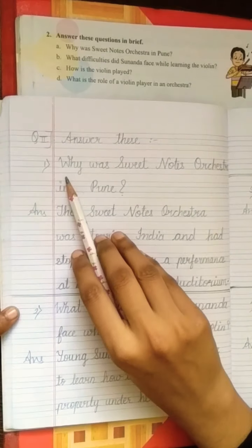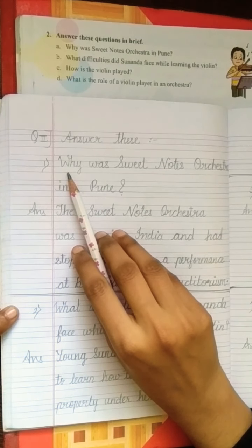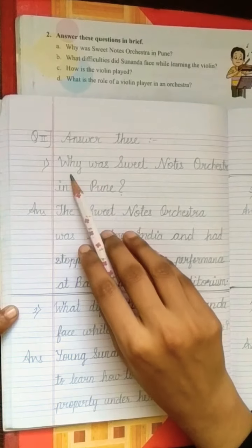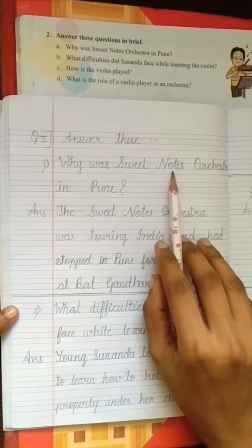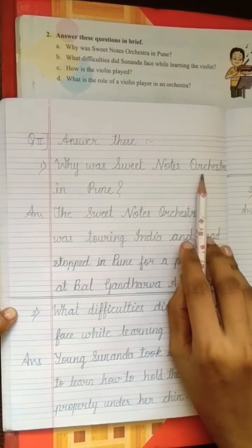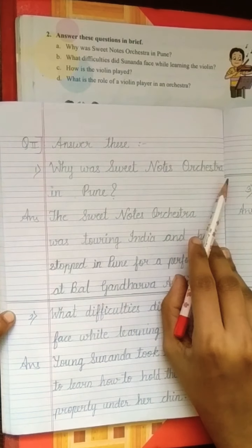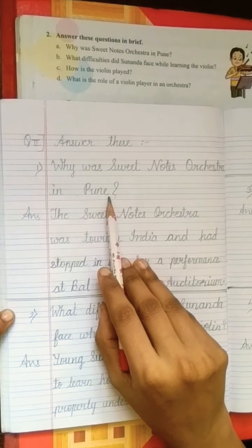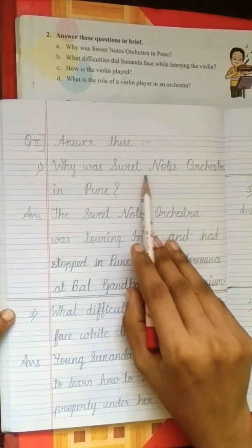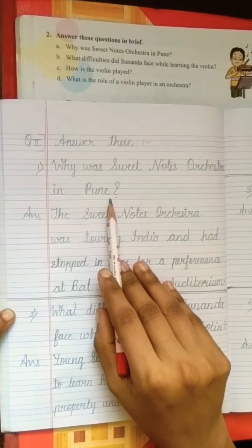Once again, repeat after me. Students, मेरे पीछे रीड करो. Why, was, Sweet, Notes, Orchestra, in Pune. Why was Sweet Notes Orchestra in Pune?